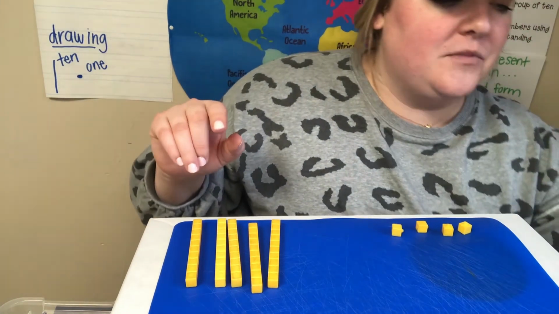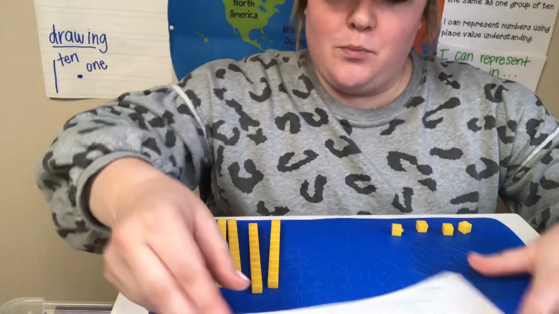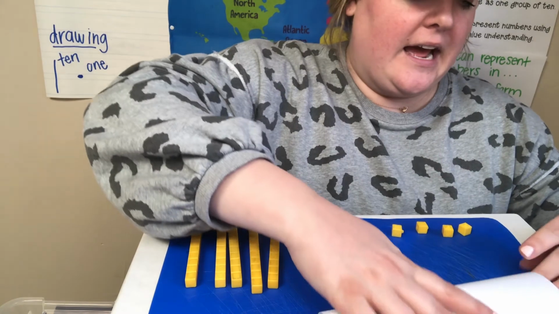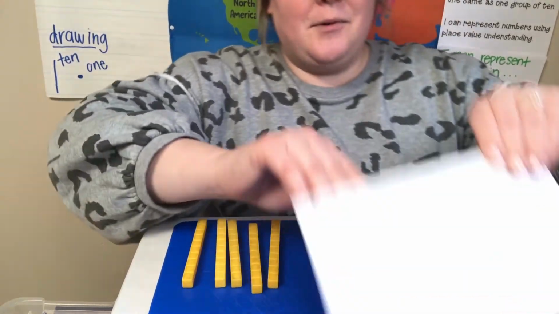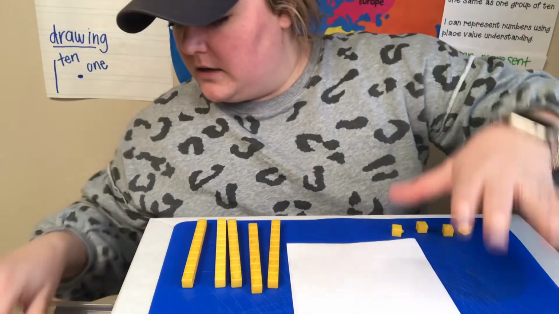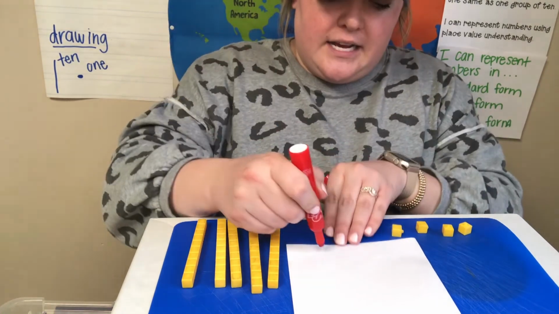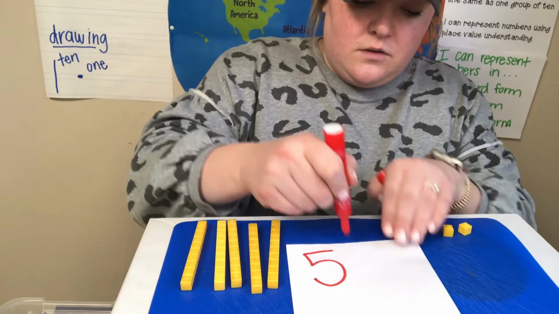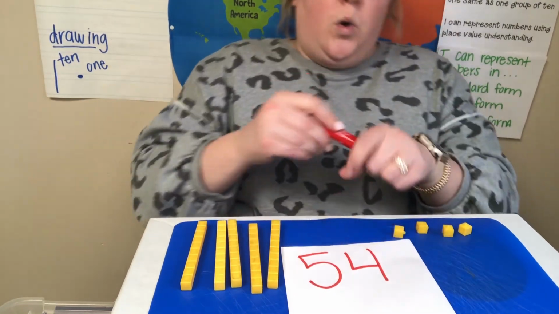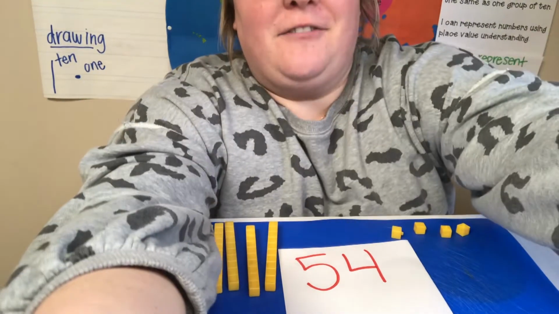Let me show you this pretty little paper that I have. And I'm going to write this number that we just figured out. This number is 54. Whew, I had to write that down before I forgot.